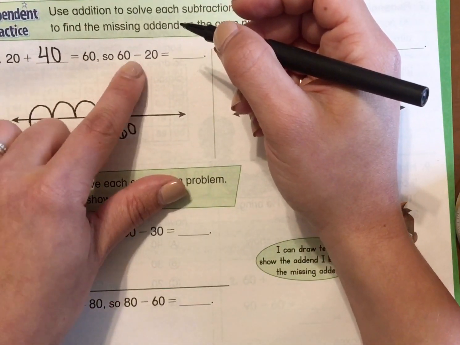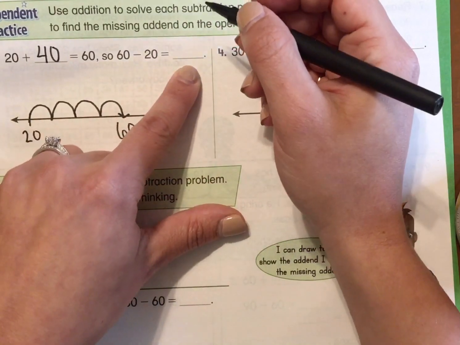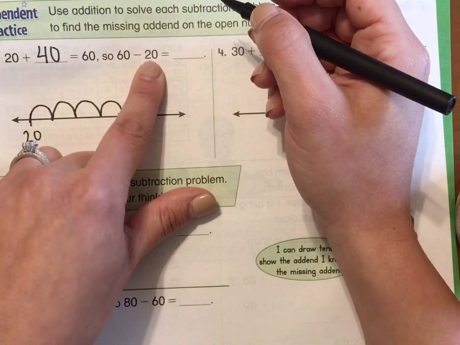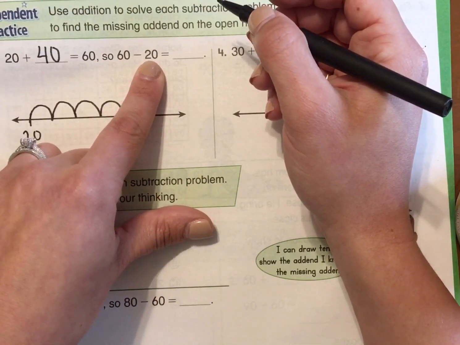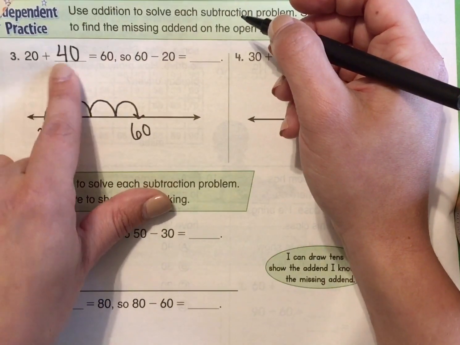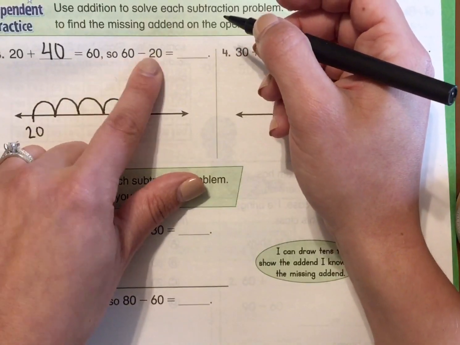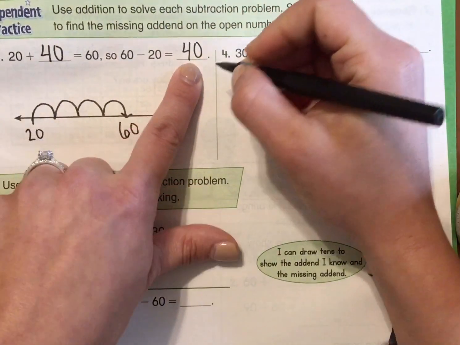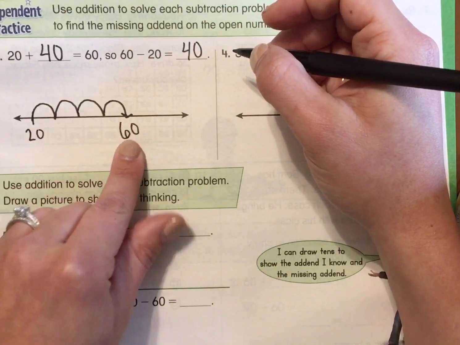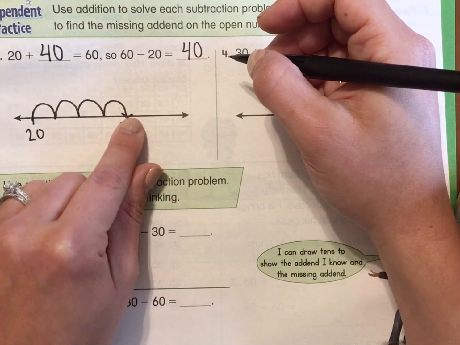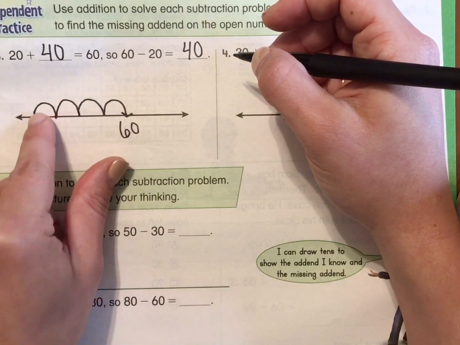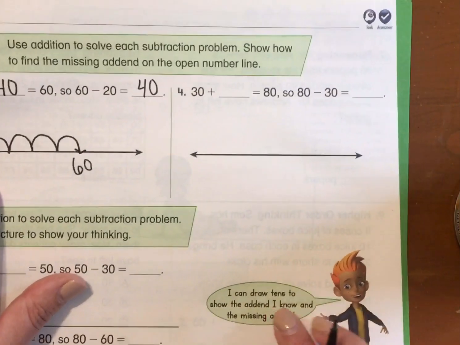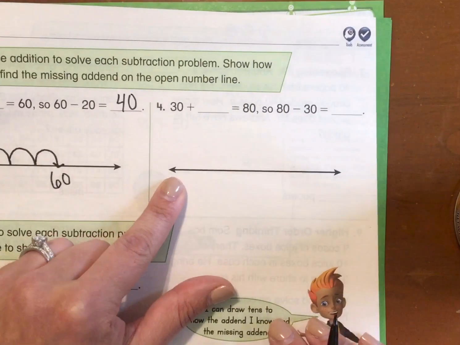So 60 take away 20 equals what? Well, we know we can use addition to solve subtraction problems. Check out those fact families. I've got the same 3 numbers, 20, 40, 60. 60, 20. What's missing? That's right, 40. And I can always check if I start at 60 and I jump back 10, 20, 30, 40. Where did I land? Right on 20, where I need to be. Let's do the next problem together.